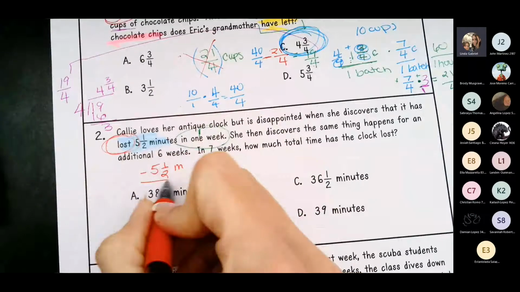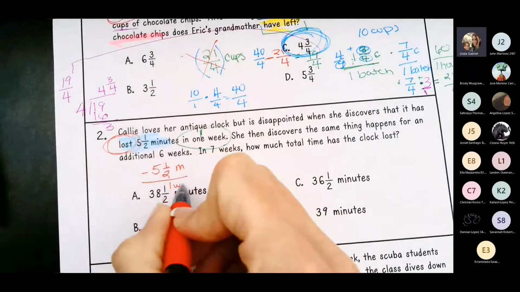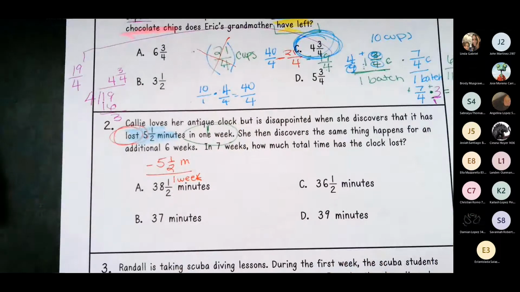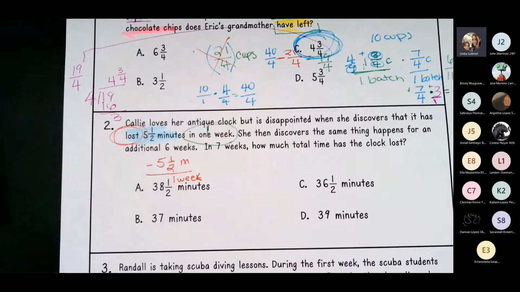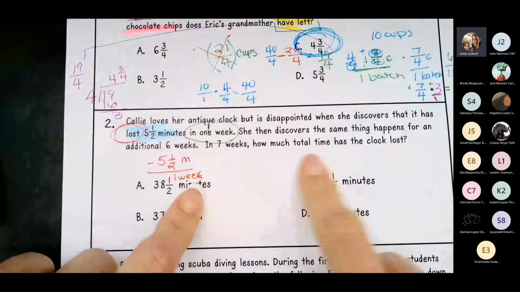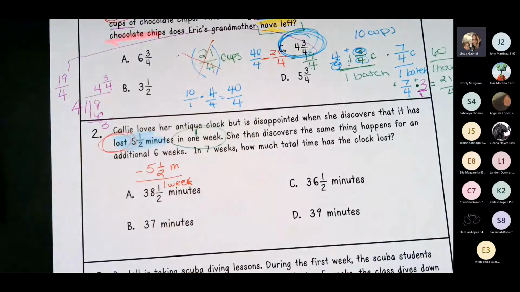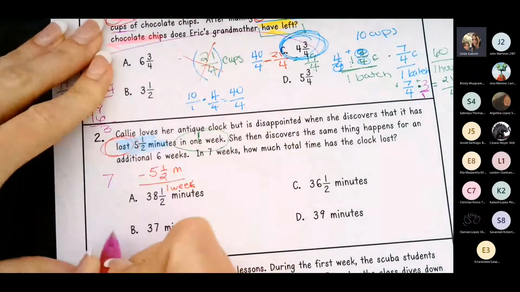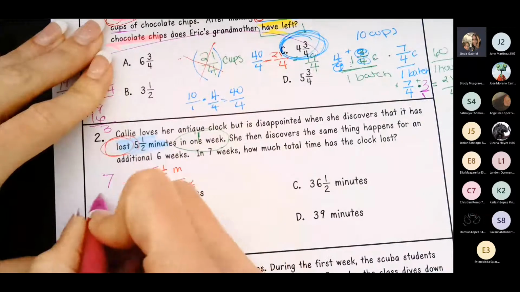So we have 5.5 minutes over 1 week. What we want to find out is how many minutes have we lost in 7 weeks, right? So I need to multiply this by 7, because I want to get to 7 weeks.